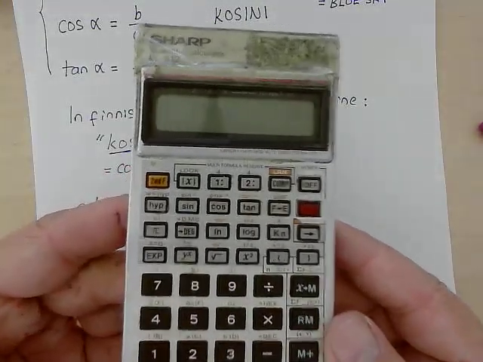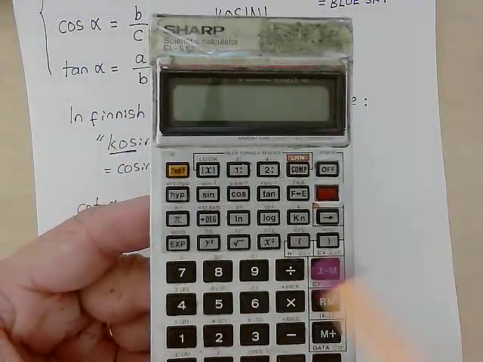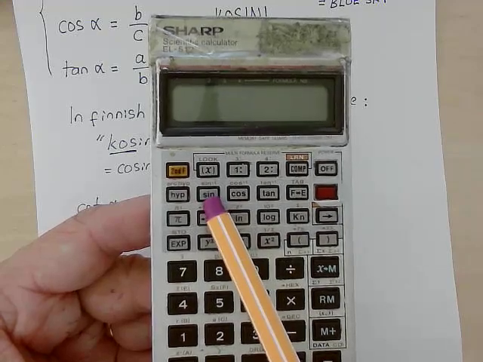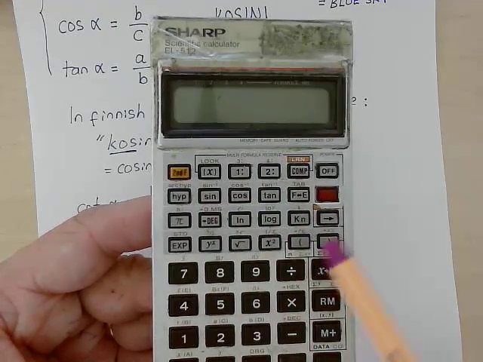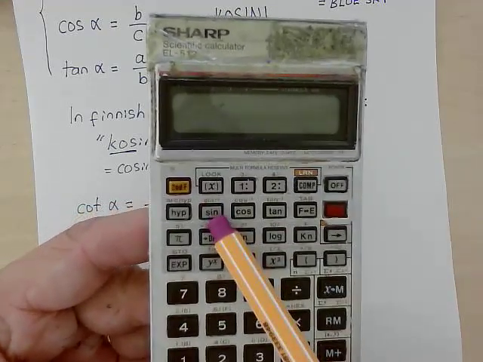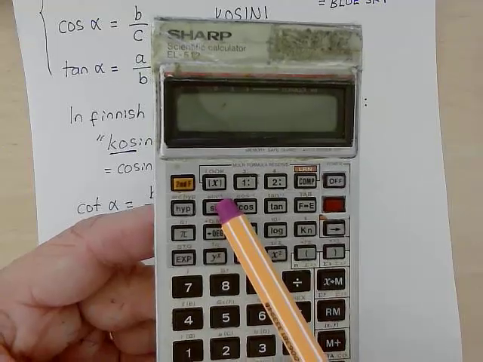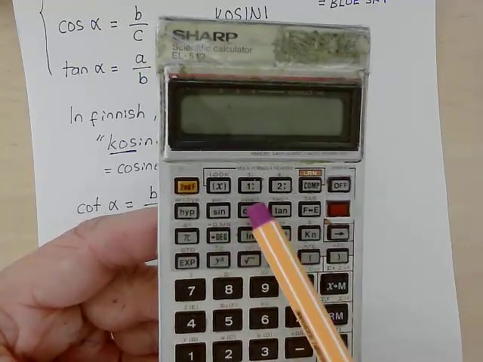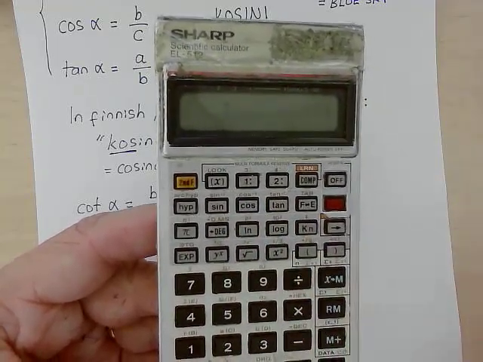But usually in these calculators there are only these 3, sin, cos, tan, and these inverse functions. There's arcus sine or inverse sin, cos and tangent.